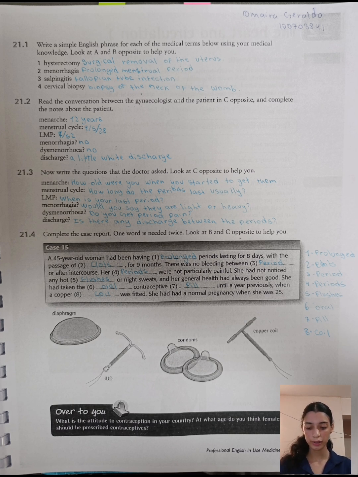21.2. Read the conversation between the gynecologist and the patient in C opposite and complete the notes about the patient. Menarche, 12 years. Menstrual cycle, 4 to 5 over 28. LMP, 15/2. Menorrhagia, no. Dysmenorrhea, no. Discharge, a little white discharge.